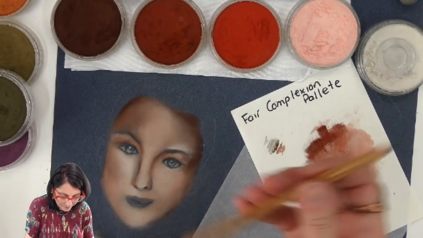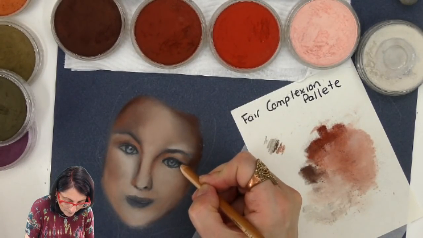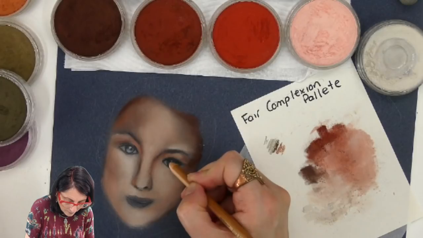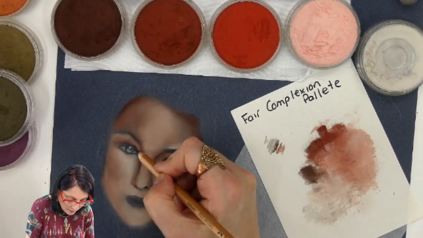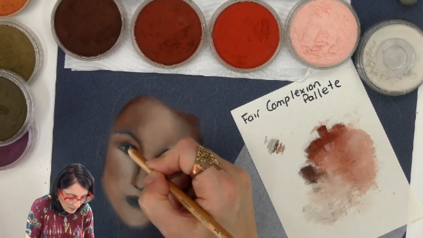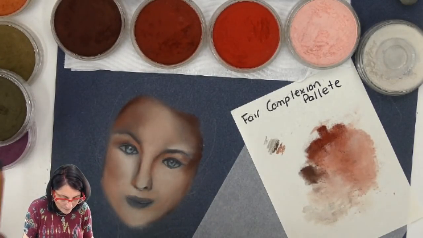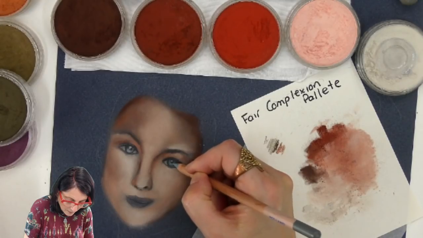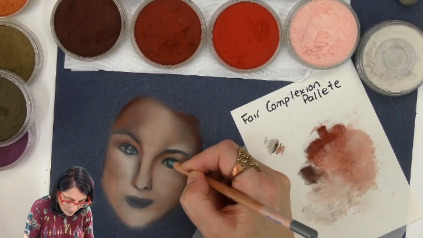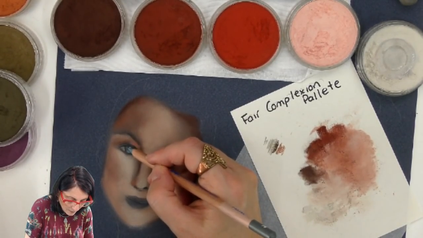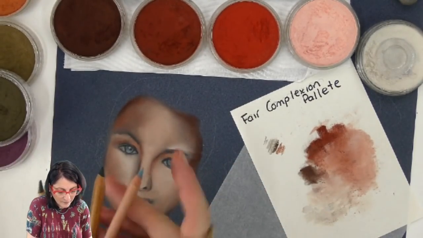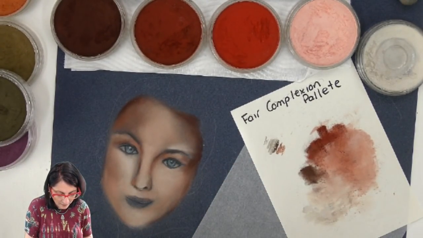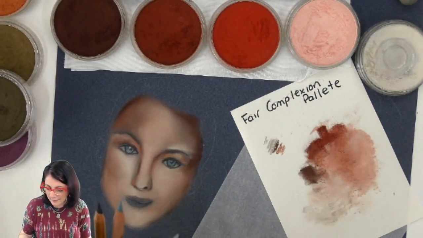And I'm going to use my little brush to, looks like she's coming to life now a little bit, maybe.